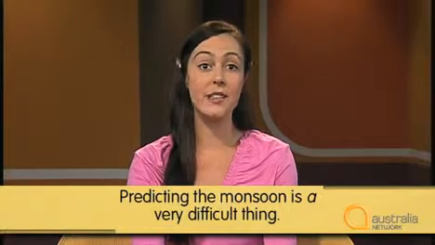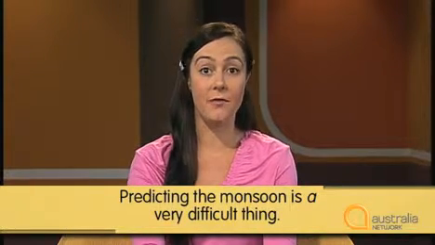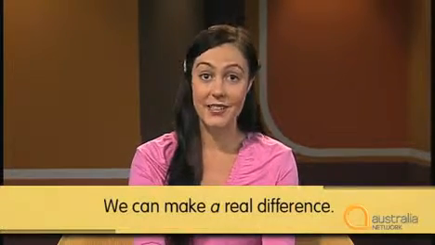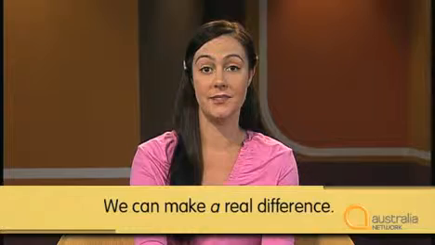Let's look at an example of indefinite articles from the clip. She uses the indefinite article twice. She says, predicting the monsoon is a very difficult thing. There are many things that are difficult to do, and predicting the monsoon is just one of them. Secondly, she says we can make a real difference. There are many differences that can be made in the world, but she is just talking about one of them.